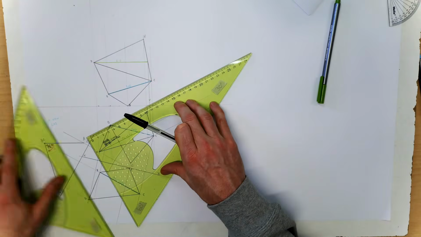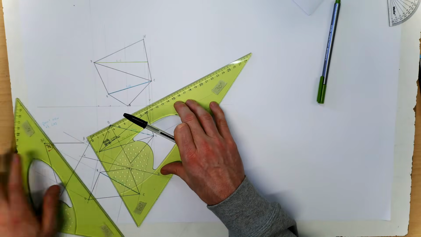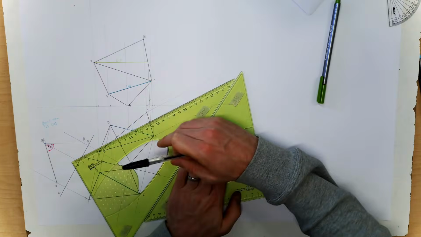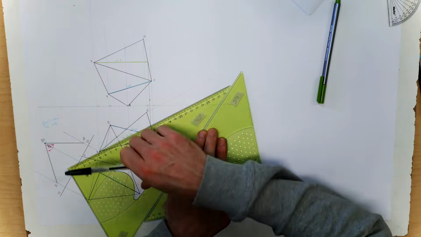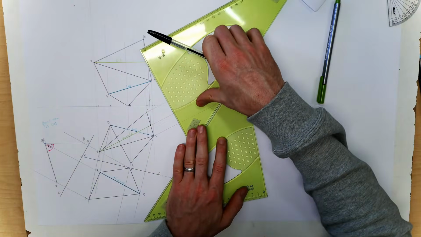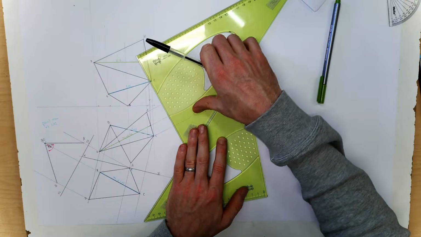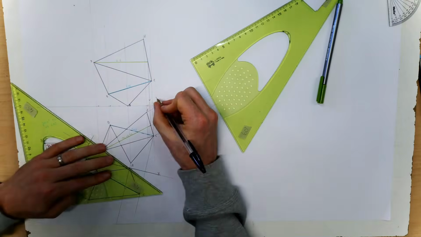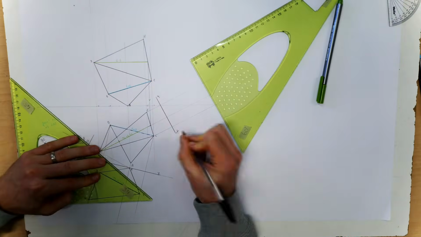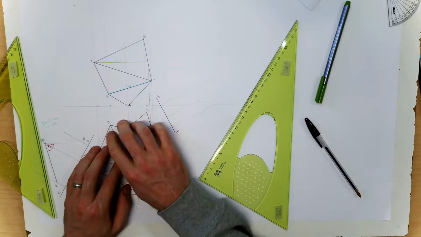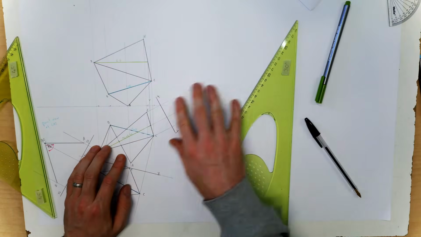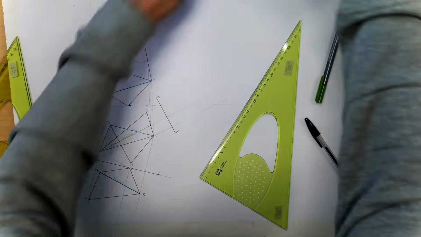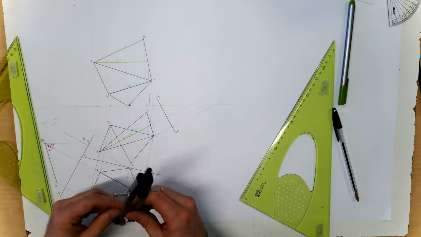Let's find my X1, Y1. I'm projecting from plan, so I'm creating an auxiliary elevation, which means height is taken from the elevation. So my compass.